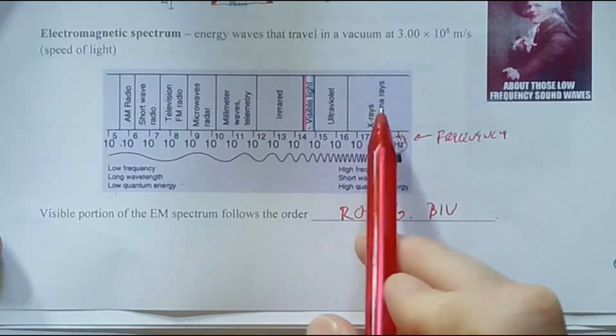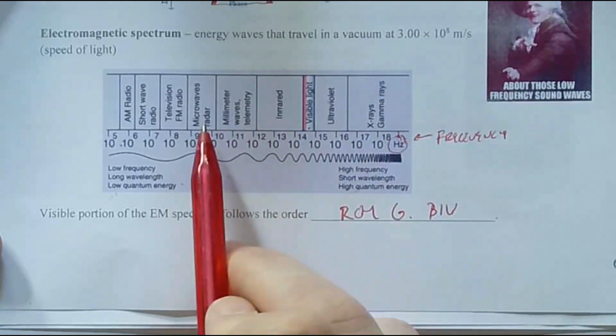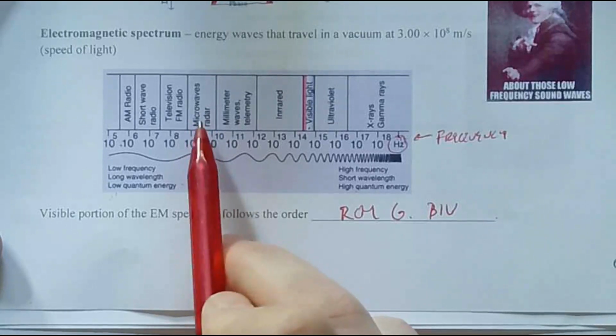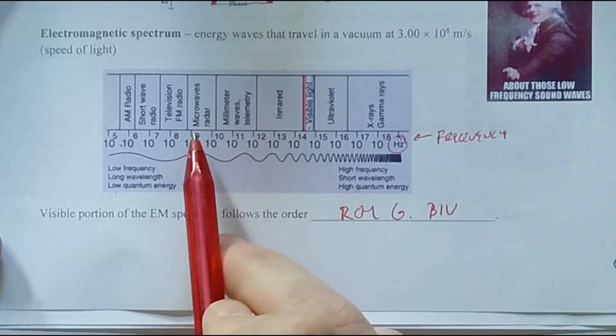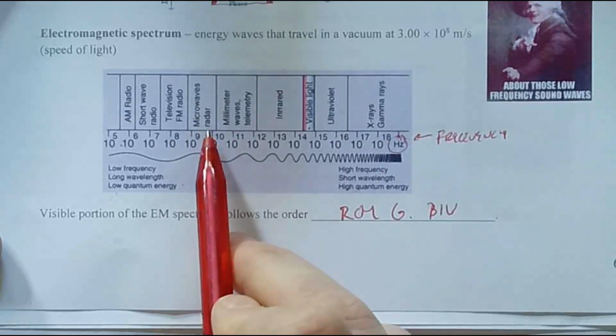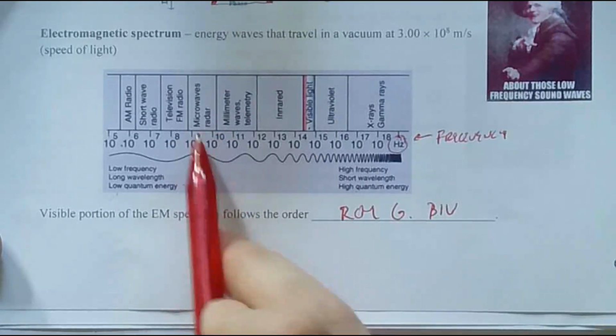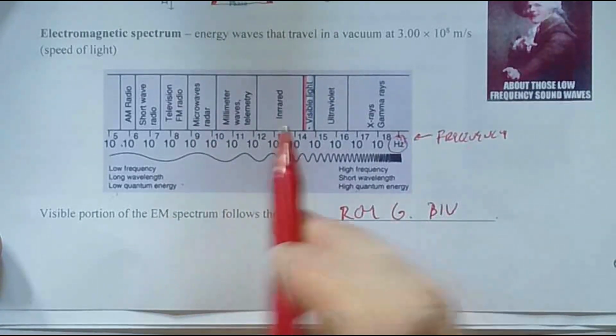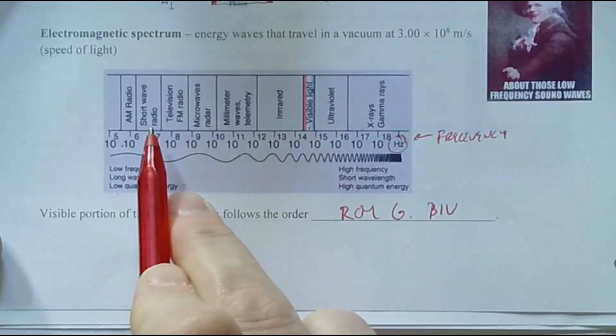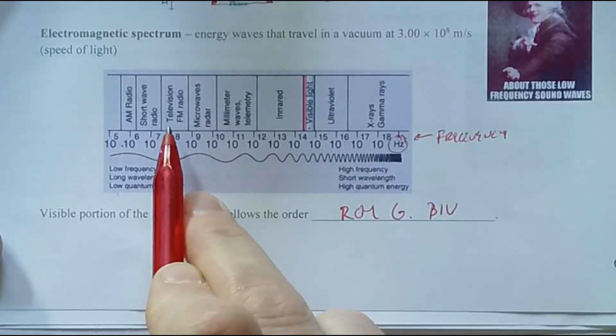And then, of course, you've heard of X-rays. Microwaves, right? This is the frequency range which your microwave at home operates in. And microwaves and your wireless routers at home typically occupy the same part of the spectrum. AM radios down here, FM, TVs here.